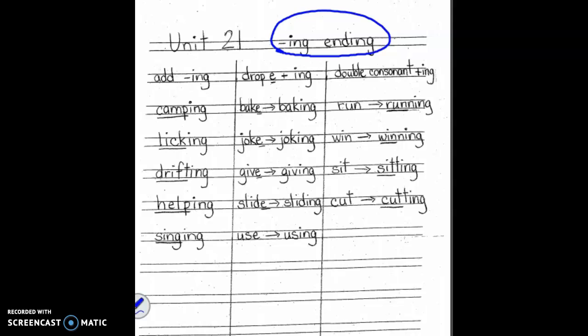Okay, so what I'd like you to do is concentrate on this first column: when we add ing without changing anything. When we add ing without changing anything, we have a word that has an ending blend. Remember, a blend at the end. So I'm going to erase that, and put it in a different color so you can see it.